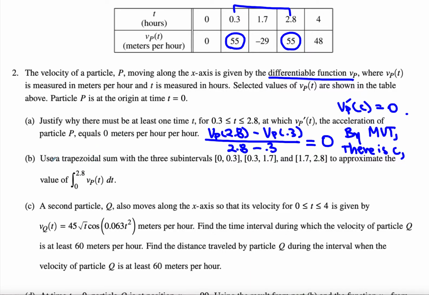Part B, they want you to use a trapezoidal sum. So how do you do it? First, let me erase this. There will be the first trapezoid, the second one from here to here, and the third one from here to here, to approximate the value of the integral. So first we're going to do 1/2 times base 1 plus base 2, which means 0 plus 55, times the height, which is the difference between these two, 0.3.